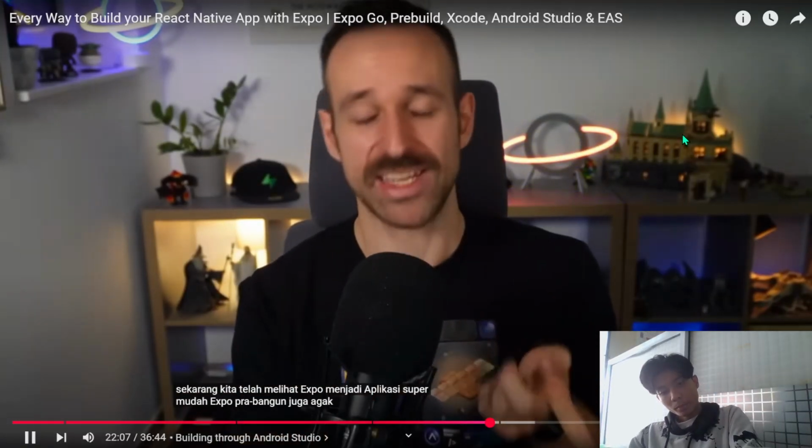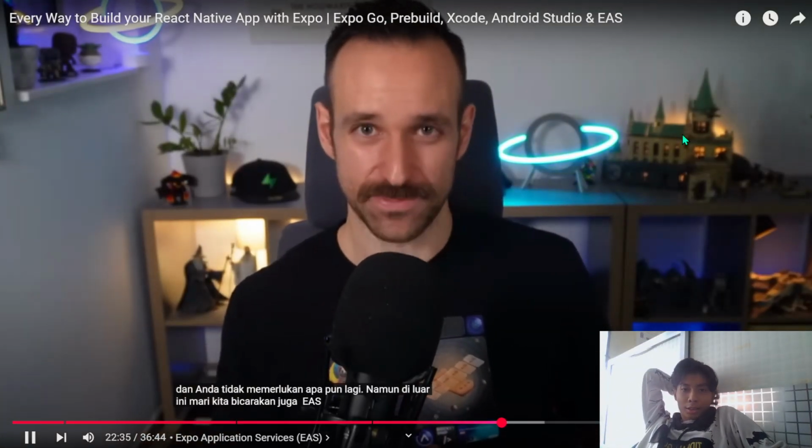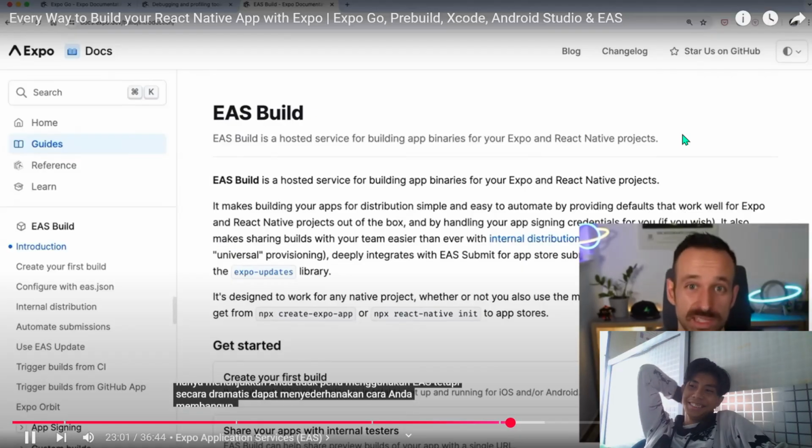So we've now seen the Expo Go application, super easy. Expo prebuild, also kind of easy. And how to use the native tools. Let's also talk about EAS builds, which quickly simplify how you build your React Native application.